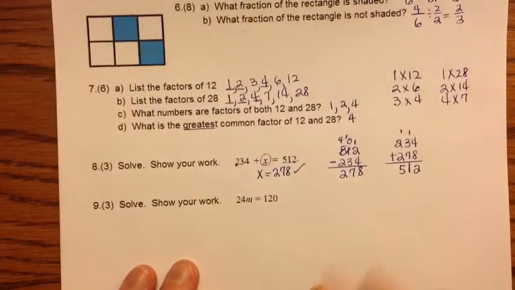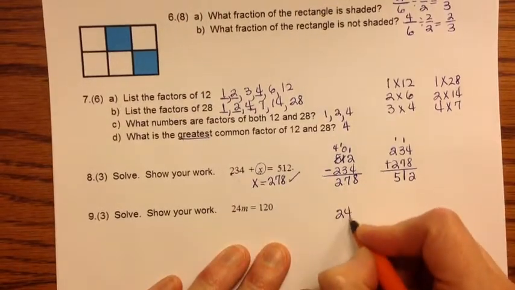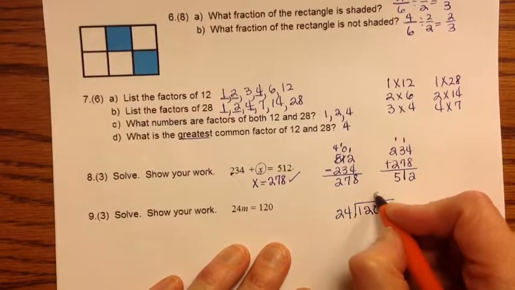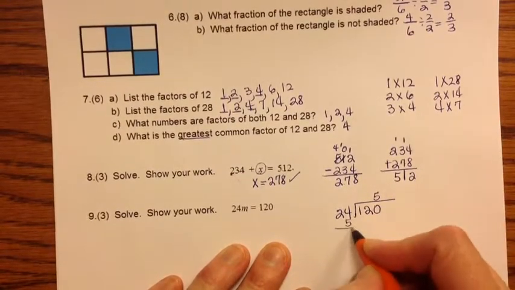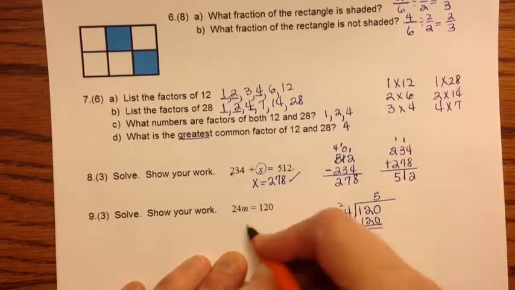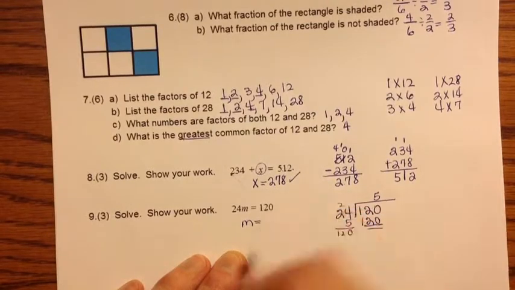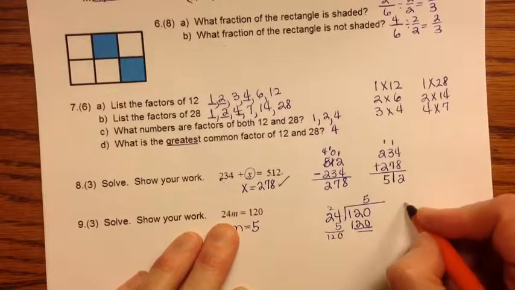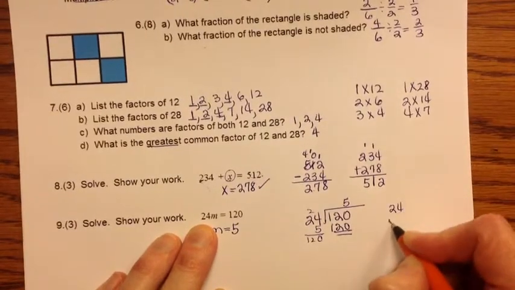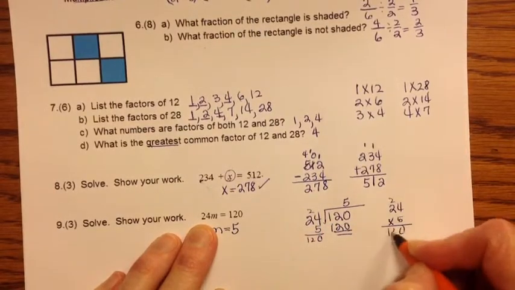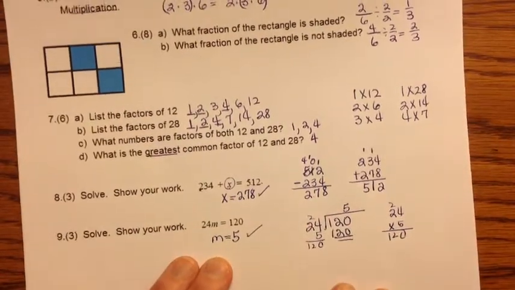Okay, number 9. 24 times some number is 120. So let's divide 24 into 120. And I believe it's 5, and when I multiply, it's going to give me exactly 120. So m is equal to 5. Now again, let's check it and see that that works. So let's see if 24 times 5 is 120. 4 times 5, which I did right here, is the 120, so that verifies that that is the correct answer.